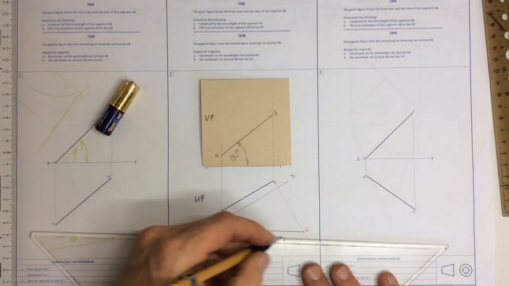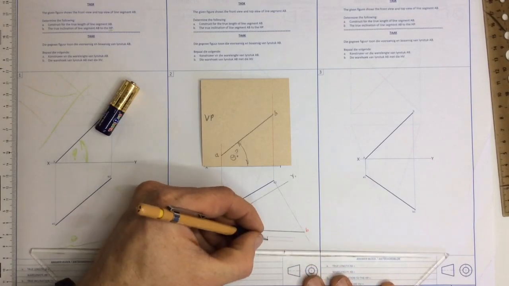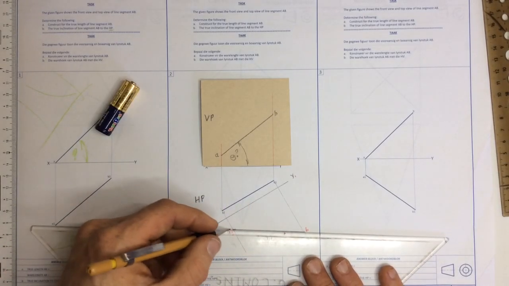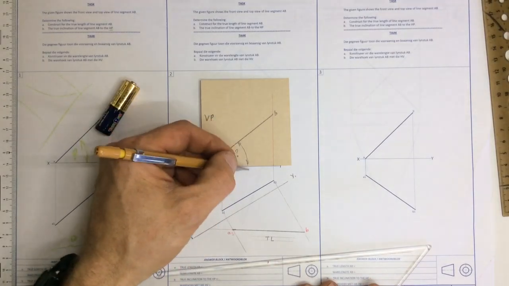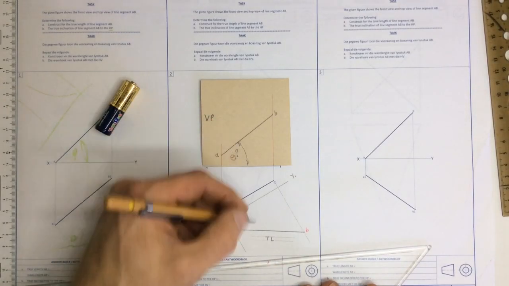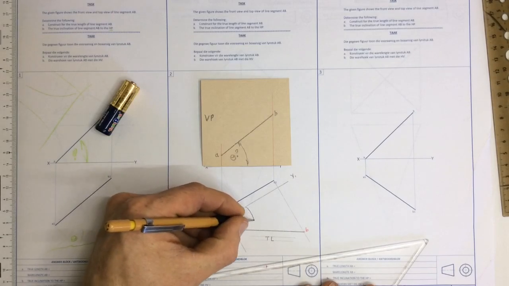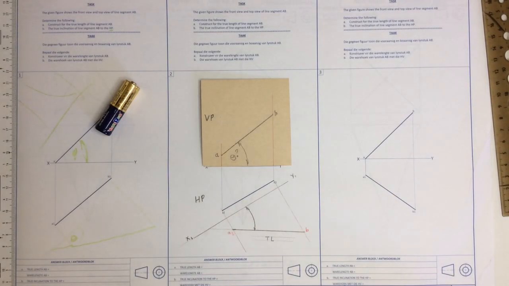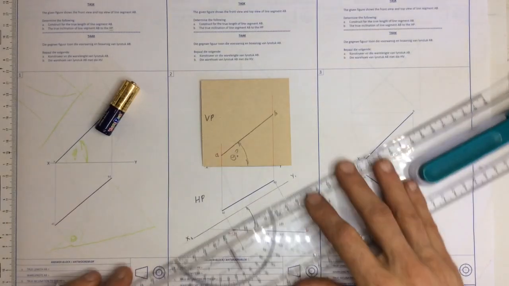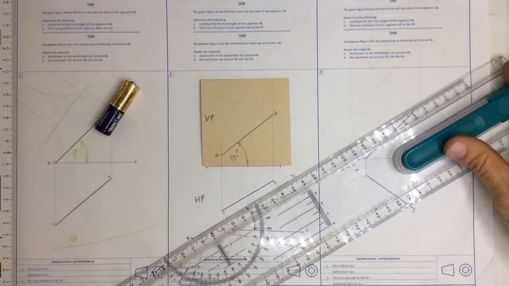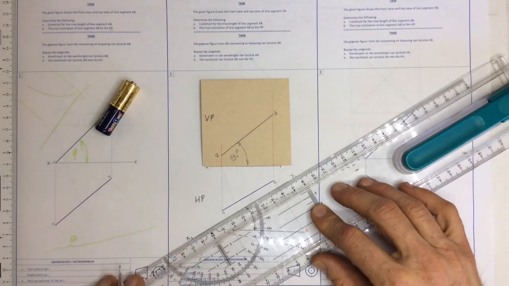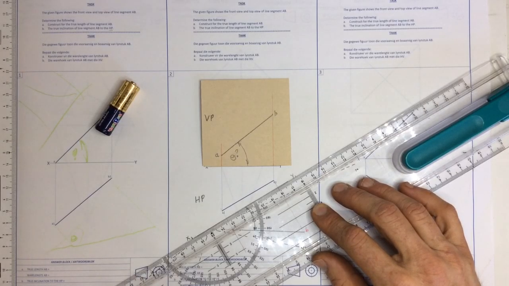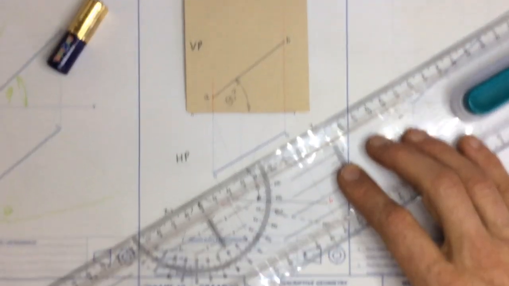That is my true length, which I can measure off. True length is over there, TL. But I can also find my true angle of inclination to the horizontal plane. So that angle over there, I'm going to find the true angle by measuring whatever this angle is over here using a protractor. So I need to take my protractor now, place the 0 on the point where it cuts through the XY axis over there, get that properly lined up, and I'm going to measure off. Just going to zoom in, shift that up so you can see.